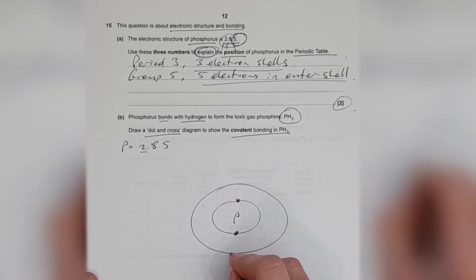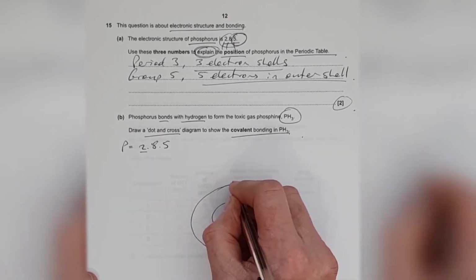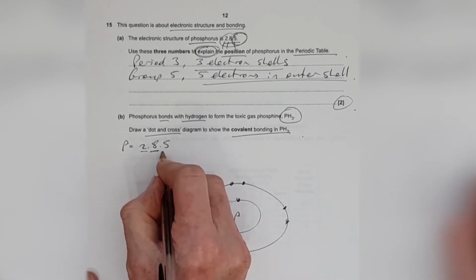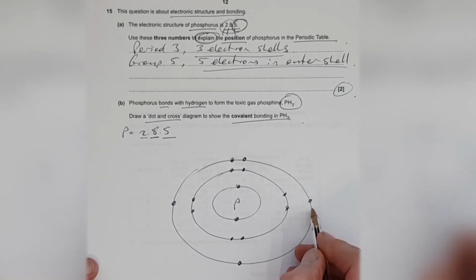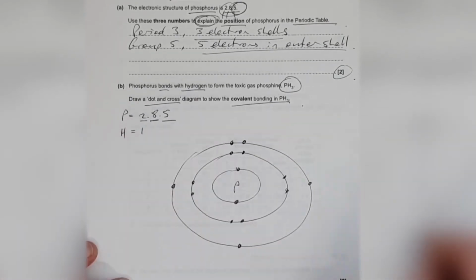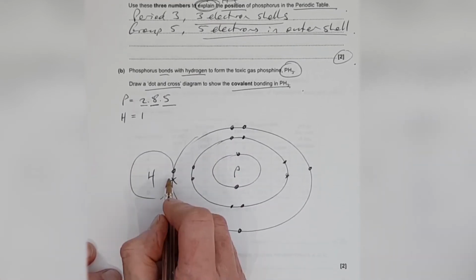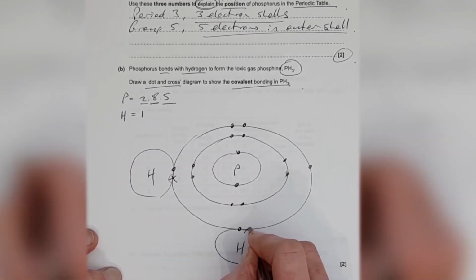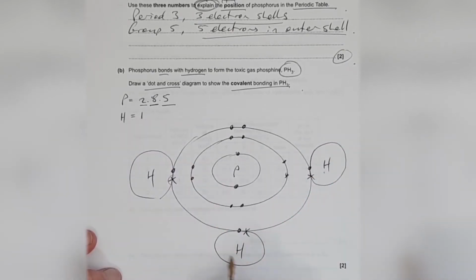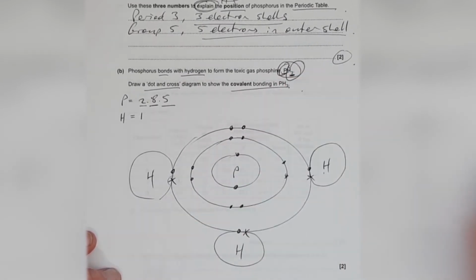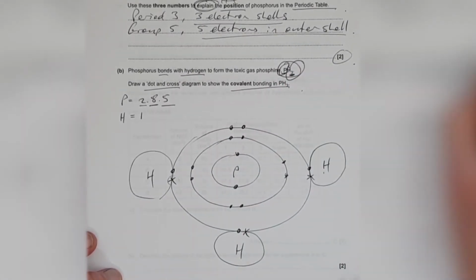We'll do them as dots. Hydrogen, from the periodic table, has got an atomic number of 1, 1 proton, therefore 1 electron. We'll do this 1 electron as a cross. To become stable, it will need 2 for that shell, so it shares the dot and the cross. The phosphorus will share dots and crosses with the 3 hydrogens, so 1, 2, 3, 4, 5, 6, 7, 8 now in the outer shell, full outer shell, all stable and happy.